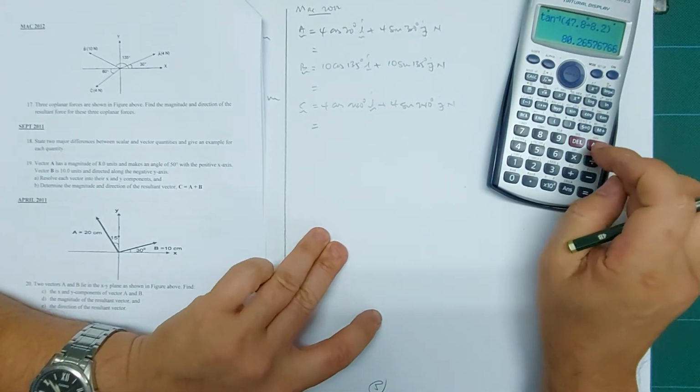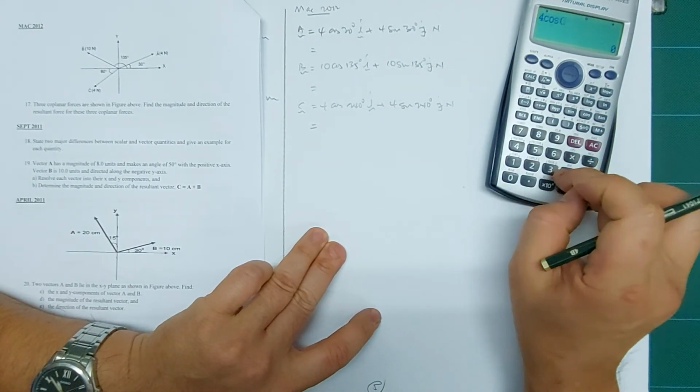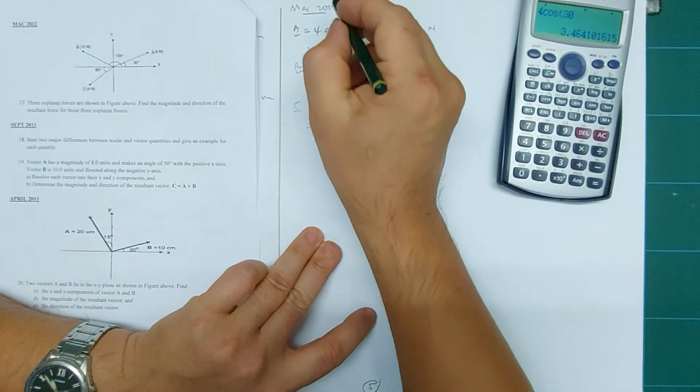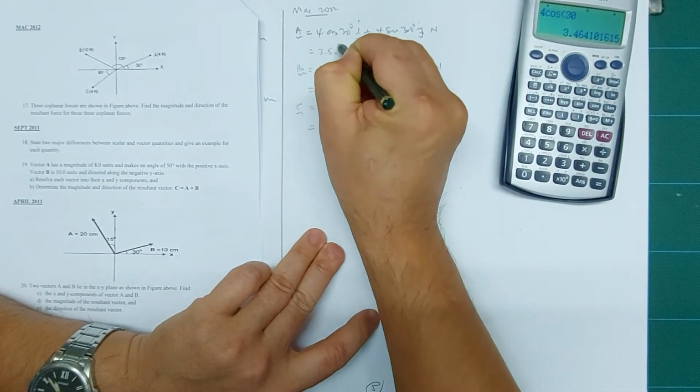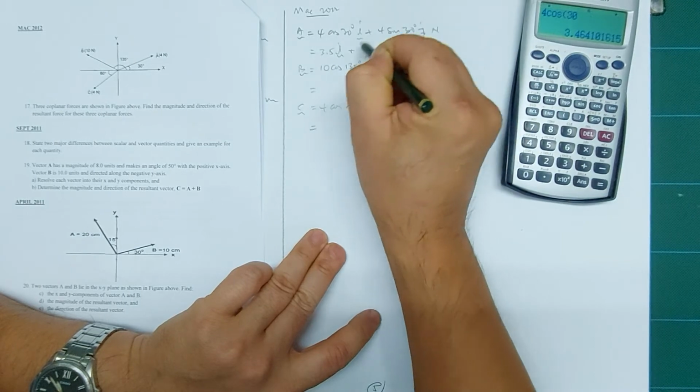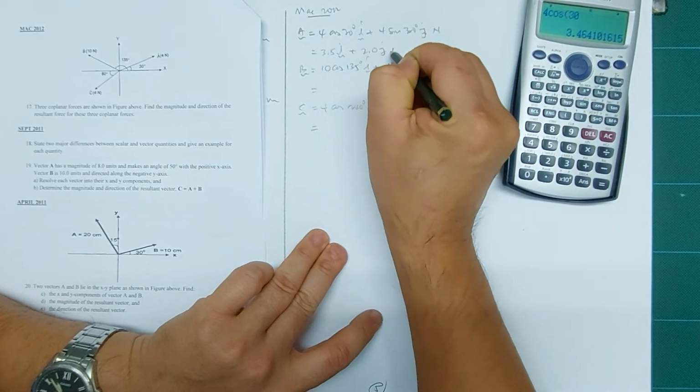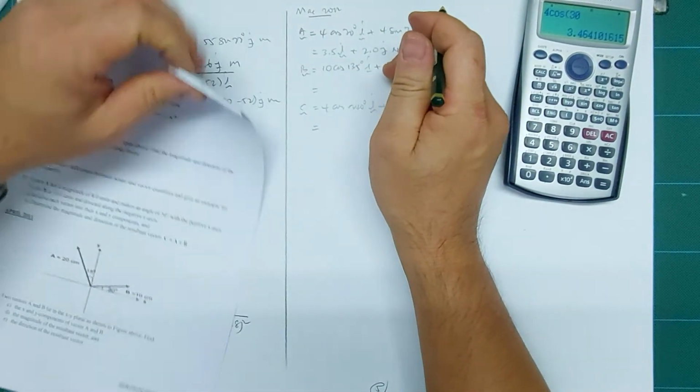So our answer here will be 4 cosine 30, that one is 3.5 I, and this one is half, 2.0 J Newton. Okay, our first one.